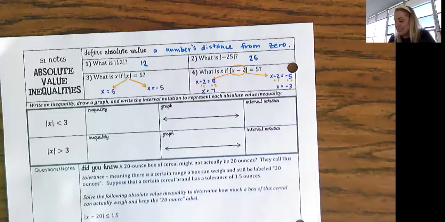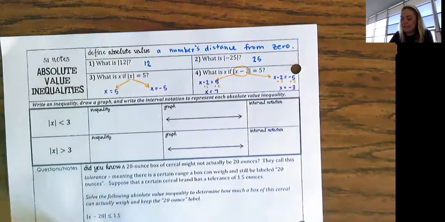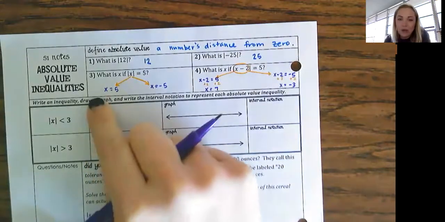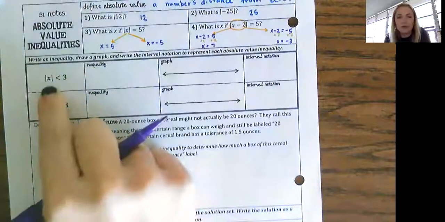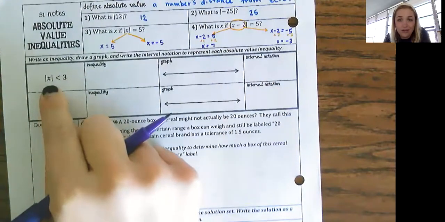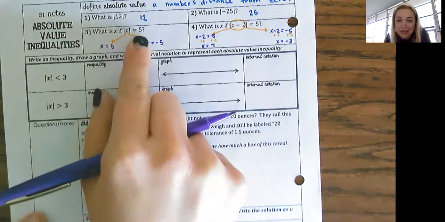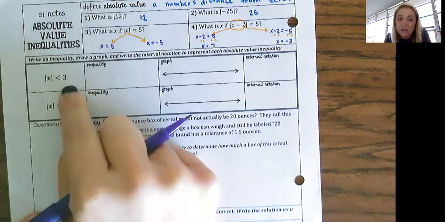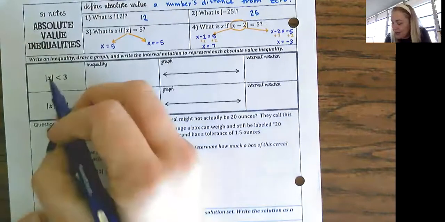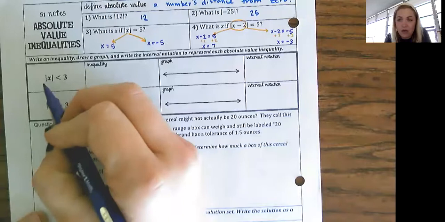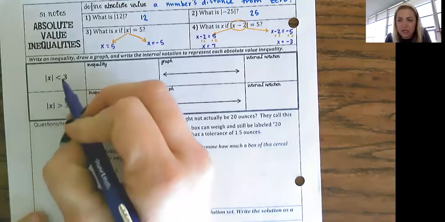This shows up on ACT testing, so let's try to get this now in an inequality, a graph, and interval notation, since we know how to do those things. This first one, notice how I went from equaling and now I have an inequality. So we've got absolute value of x is less than 3. So what does that mean? It means the distance from 0 is less than 3.